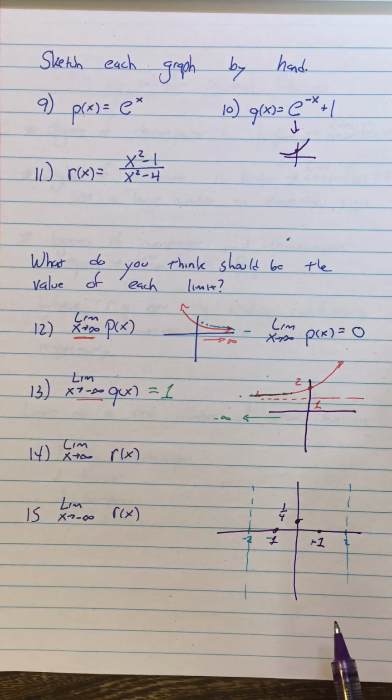That means we're going to pass through this intercept, and we have to approach the asymptote. We're going to reverse. We should think about where the horizontal asymptote is going to be. Highest degrees are equal, so it's going to be 1 over 1. So that means that I have a horizontal asymptote at 1.